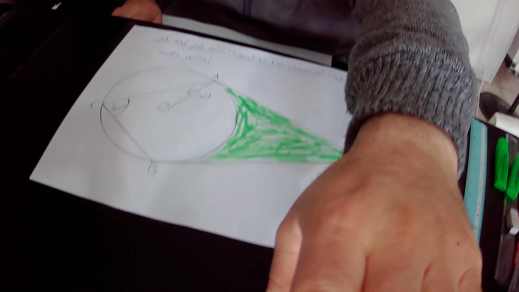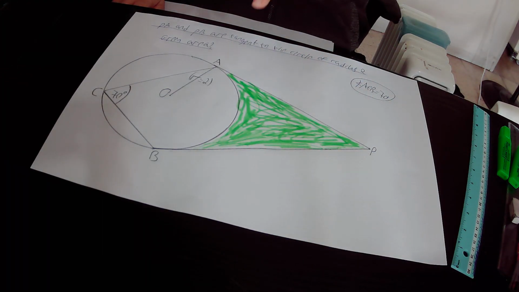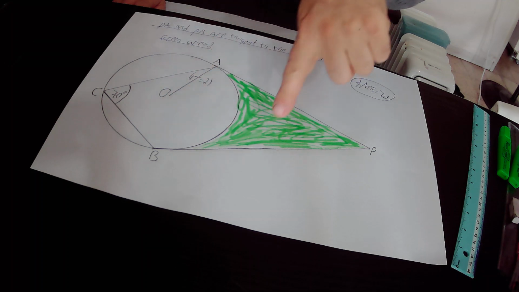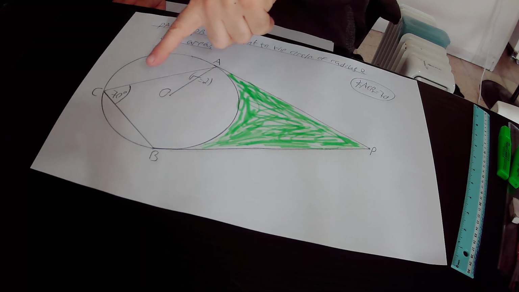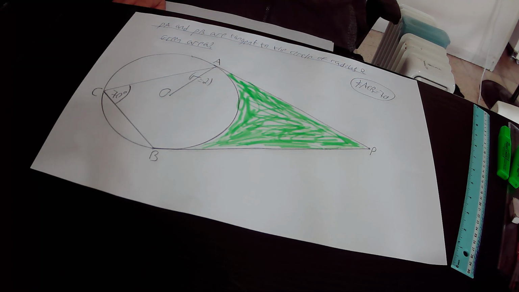Now in this lecture we'll find out the area of the green shape. In the drawing we have a circle. The radius of this circle r equals 2. In addition, inside this circle we have peripheral angle ACB. This is peripheral angle ACB that equals 70 degrees in size.